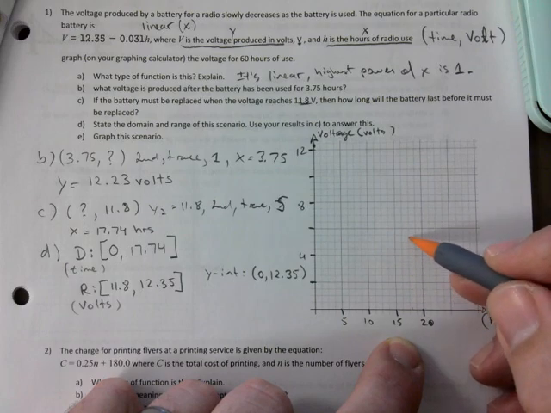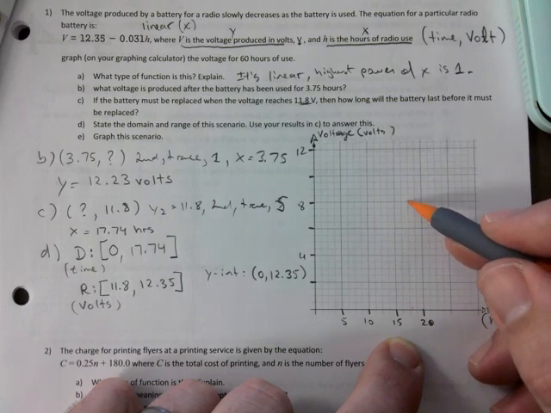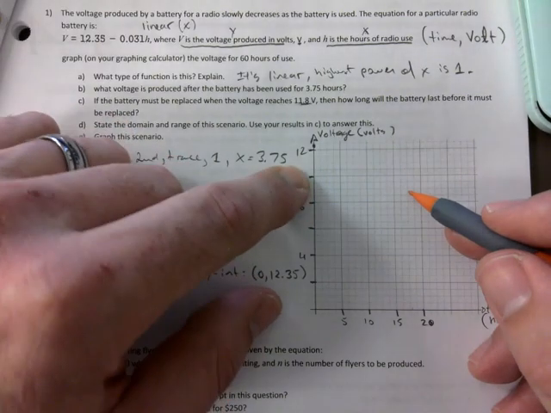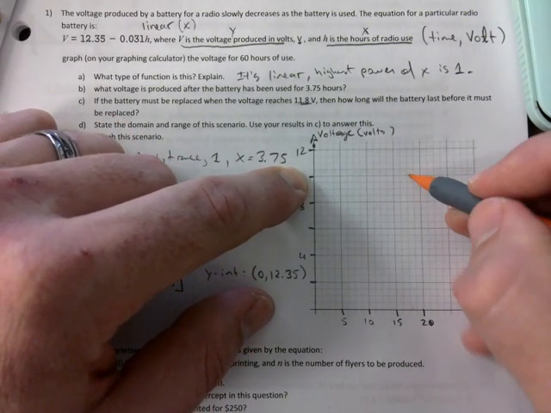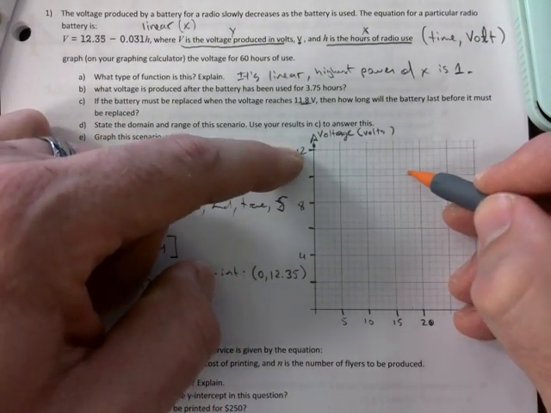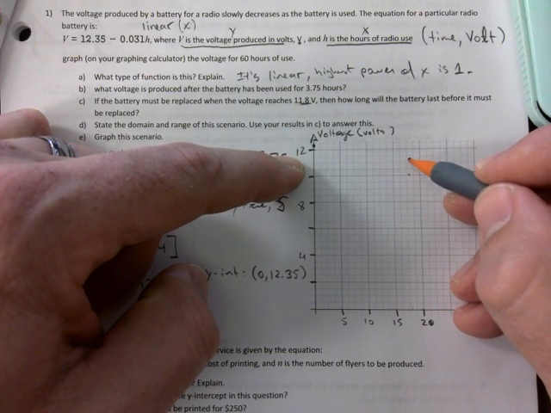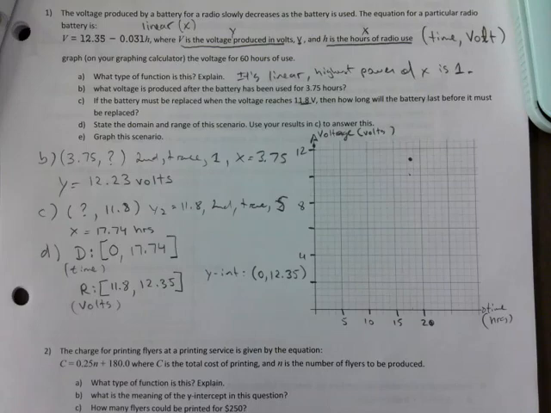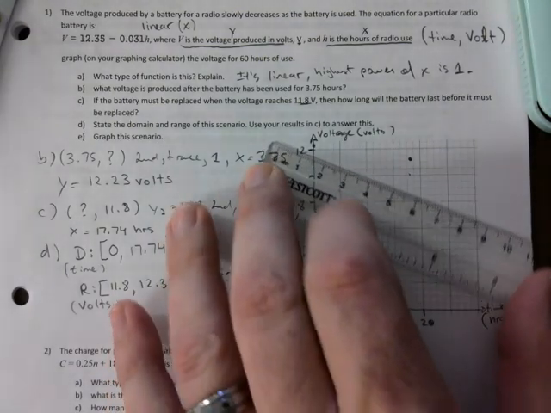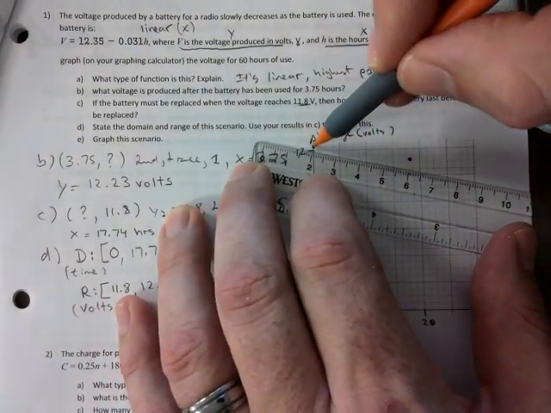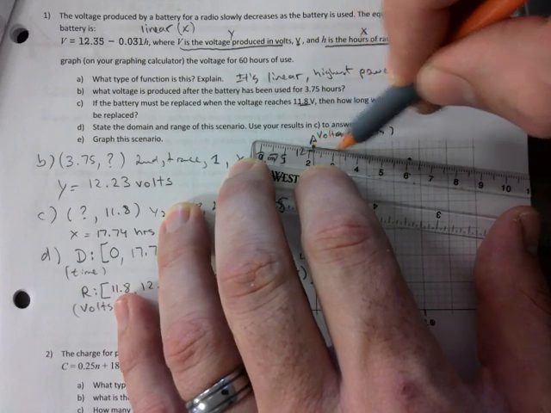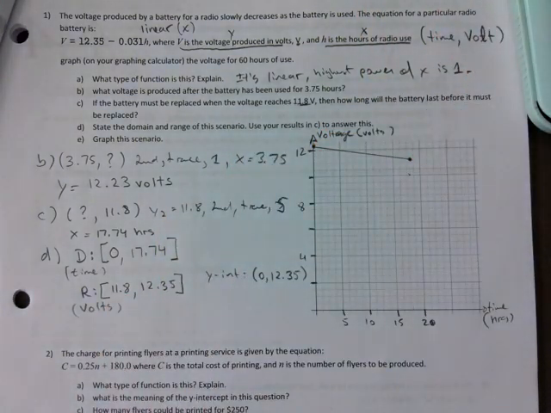And then I go and find 11. This is 10 here. 11 would be right there. So 11.8 just there is fine. So this is a weird graph, right? You might think there's something wrong with it. But that would be it.